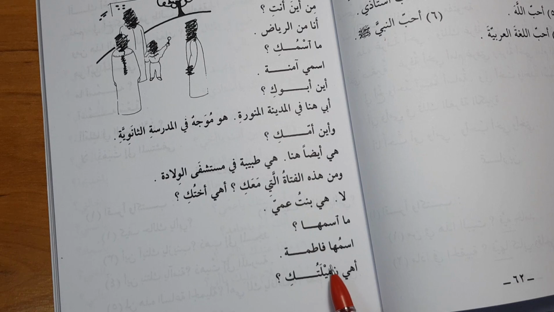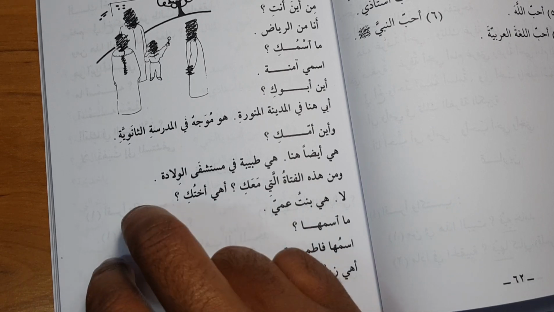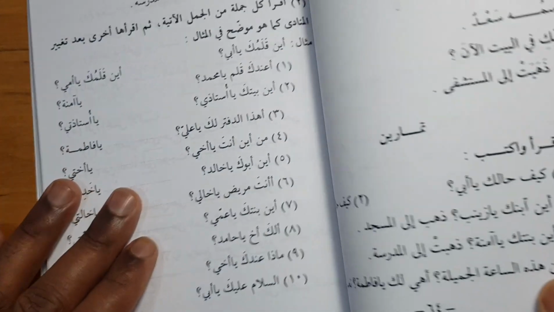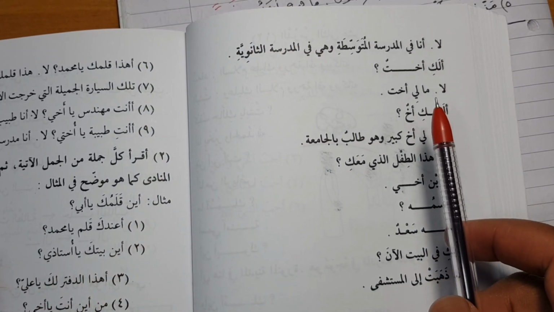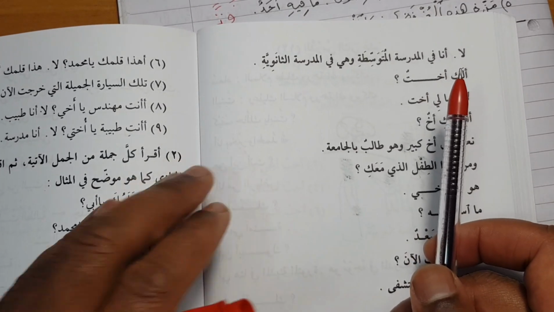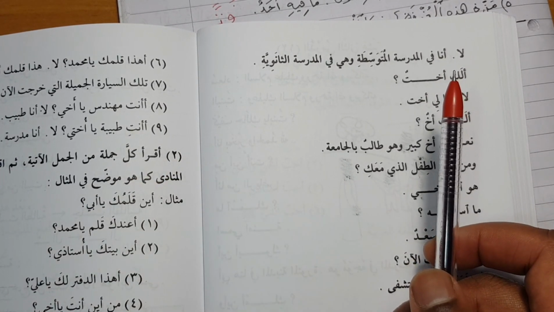أهي زميلتك? So زميلة we're using, not زميل, because the colleague is feminine. أهي زميلتك? Is she your colleague? لا, she's not my colleague. يعني usually colleague is someone who works with you or studies with you.